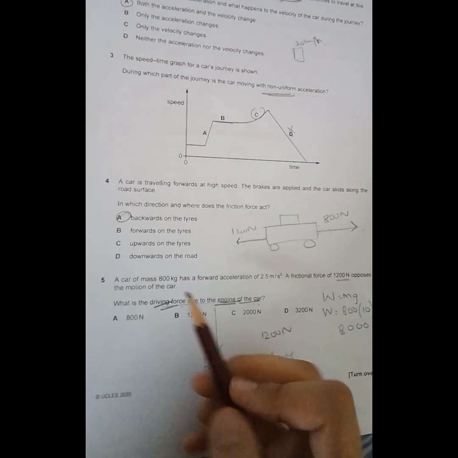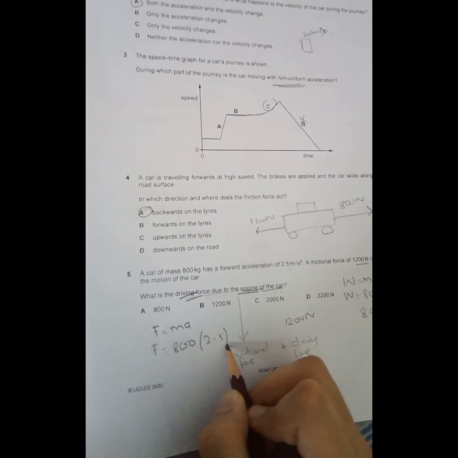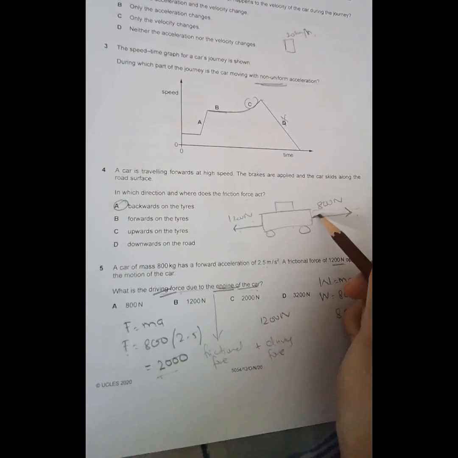Okay, so if you see here, they have given me the mass, they have given me the acceleration. What do we know? We say F is equals to ma. What is F? Something I need to find. What is m? 800, and the acceleration is 2.5. If I multiply these two, I get 2000 as my answer. So 2000 is the resultant force. The resultant force is causing it to accelerate in the forward direction.